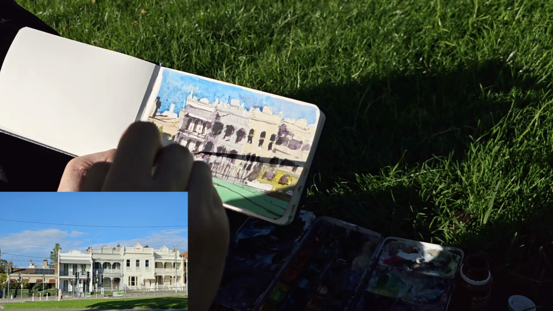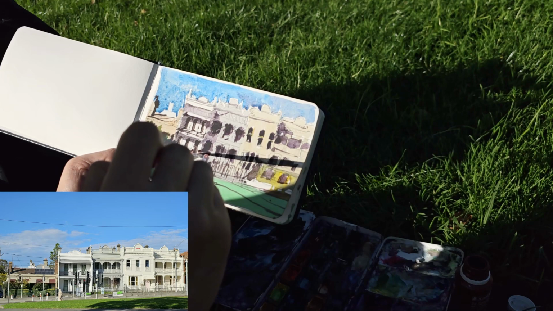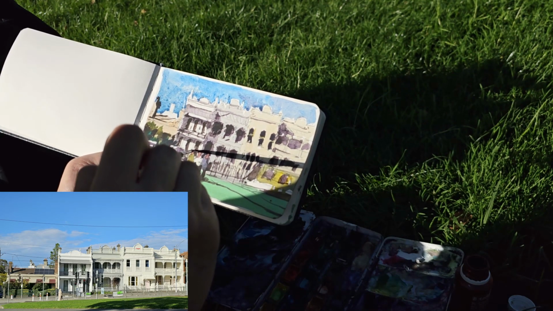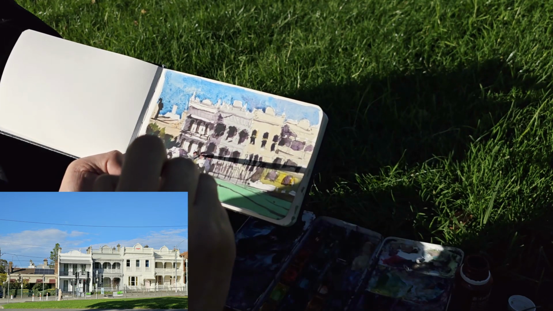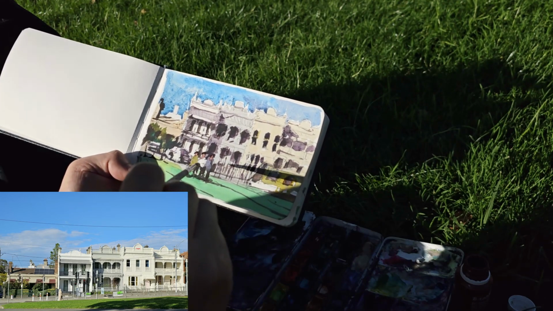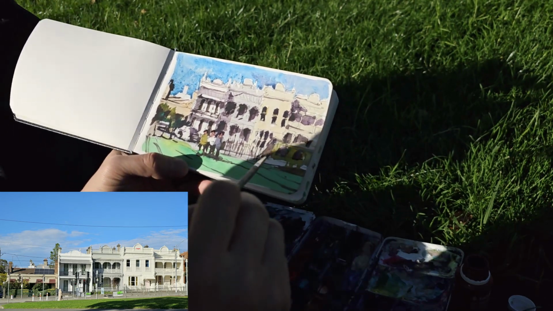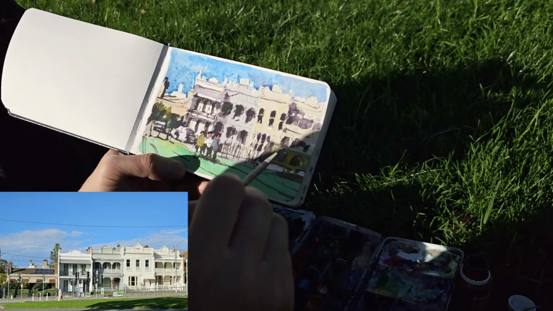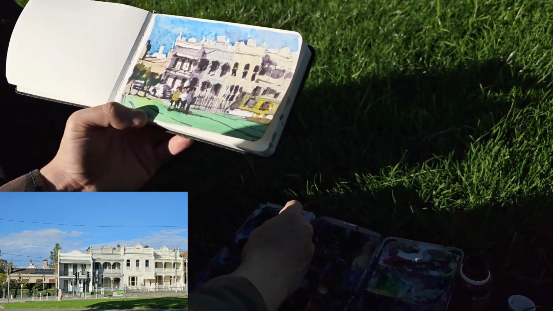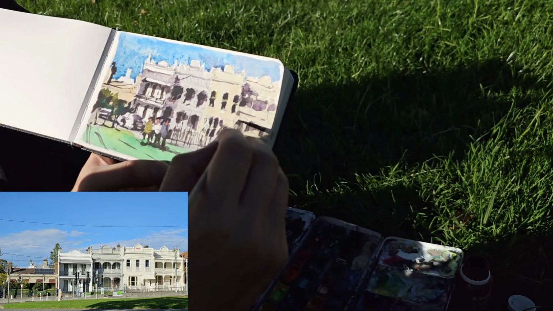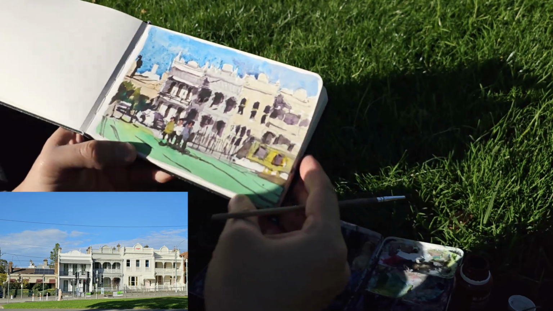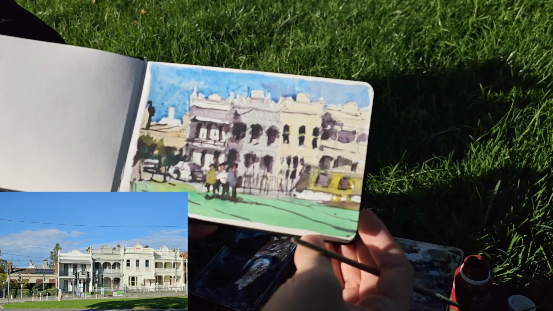So some hair for these figures, a little bit of hair. There's 3 people that I had on there before, just remember I changed them around a little bit so they're kind of just facing forwards, facing us. See their faces. And that's it, we are finished.